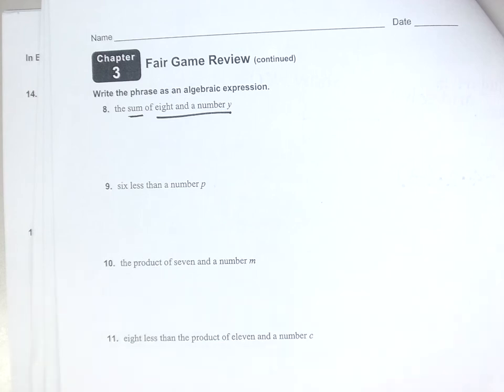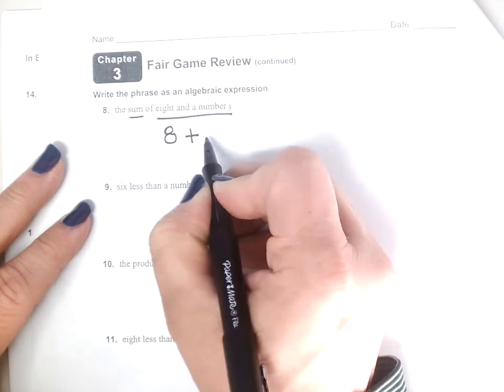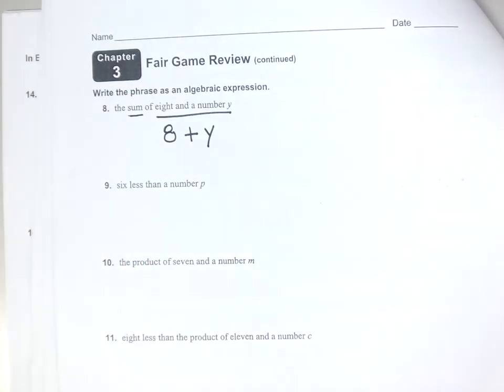All right, so you'll write the algebraic expression. Once you write it, you're done. Because if I write the sum I'm adding, right, of 8 and a number y, you're done. It doesn't tell you what any of the letters are equal to, so you can't solve this side. Good luck.